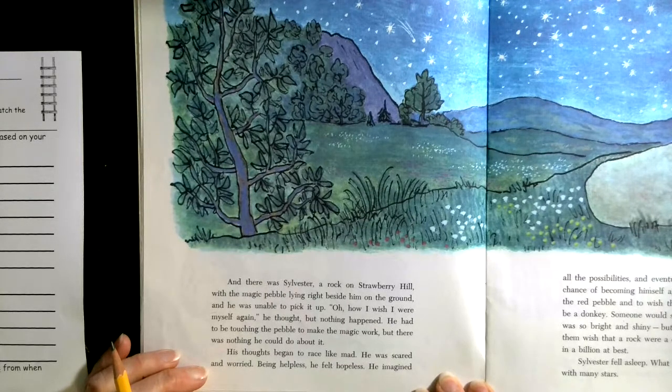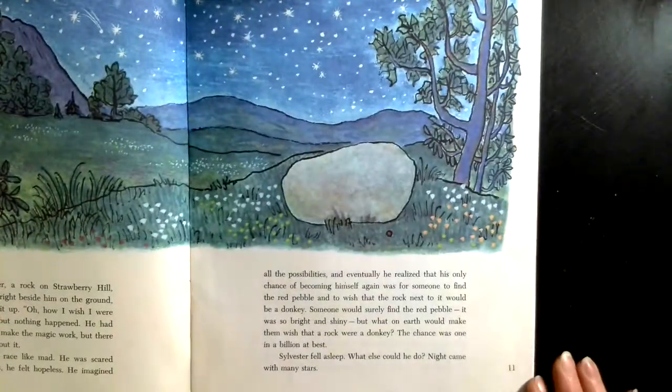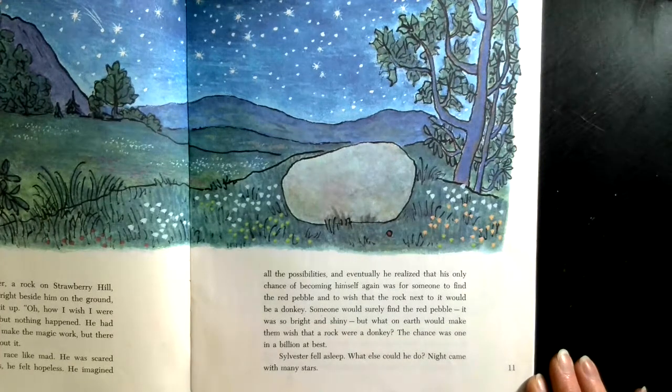His thoughts began to race like mad. He was scared and worried. Being helpless, he felt hopeless. He imagined all the possibilities, and eventually he realized that his only chance of becoming himself again was for someone to find the red pebble and wish that the rock next to it would be a donkey.